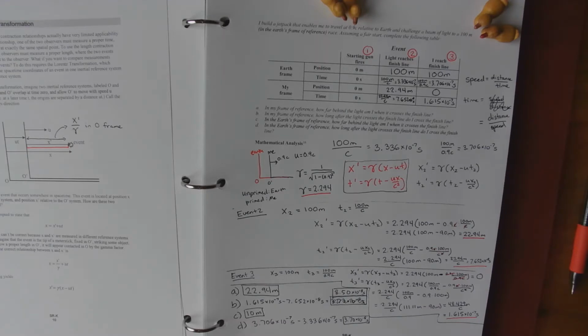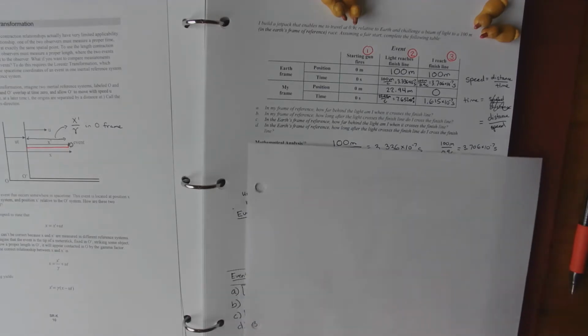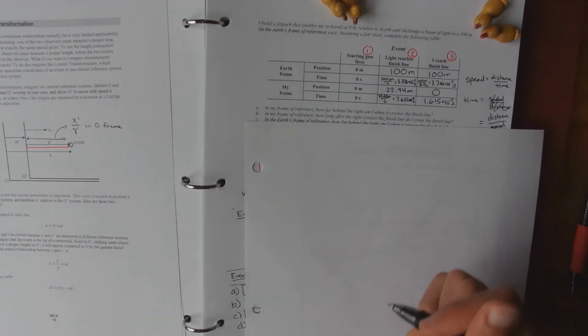So I think it's worthwhile now to go back and see how far we actually could have gone with this problem using length contraction and time dilation. I don't actually know that you'd want to fill out the whole table this way. I think in the end, to finish, I just ended up using Lorentz transformations. But we'll see how far we can get using length contraction and time dilation.